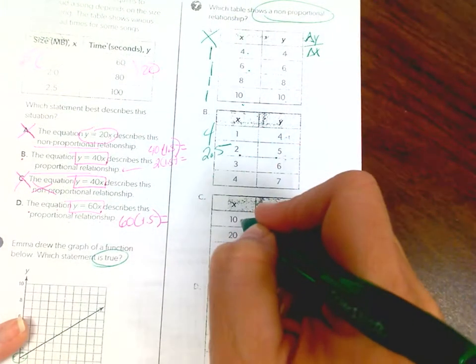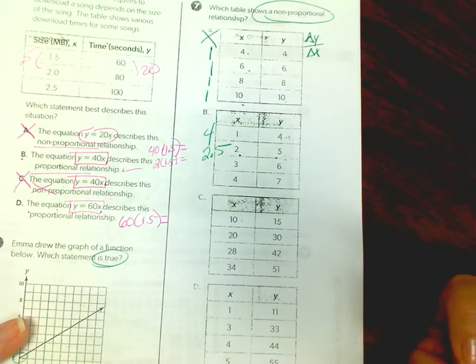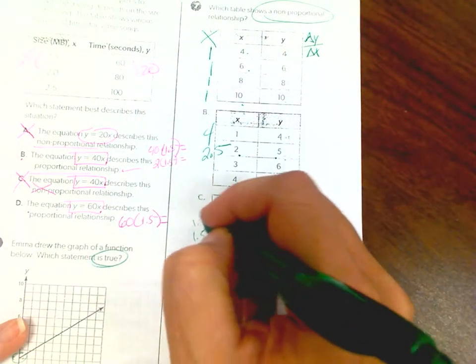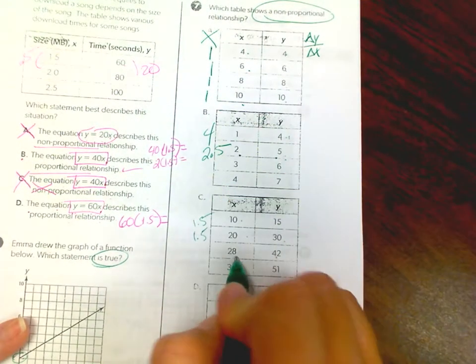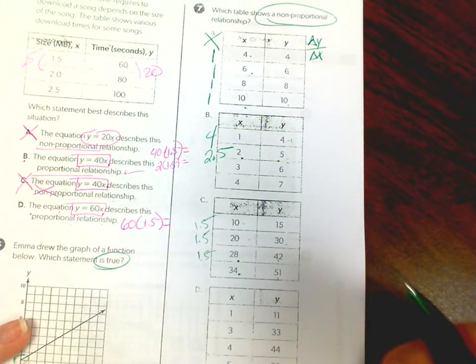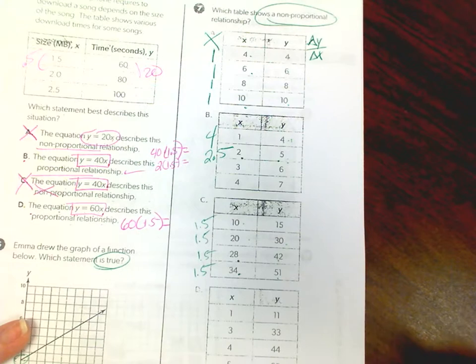15 divided by 10 is 1.5. 30 divided by 20 is 1.5. 42 divided by 28 is 1.5. 51 divided by 34 is 1.5. This one is all proportional because the ratios are the same.